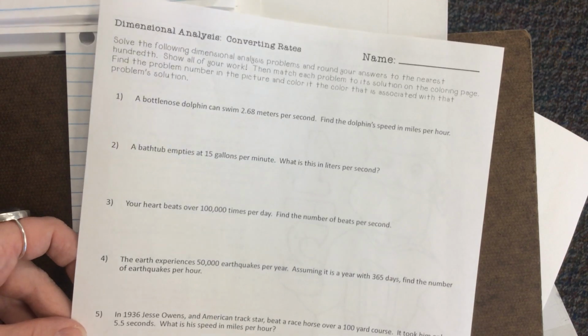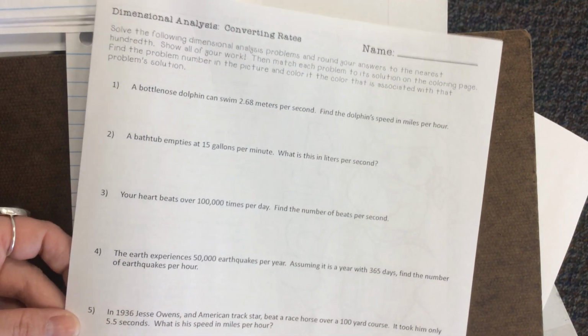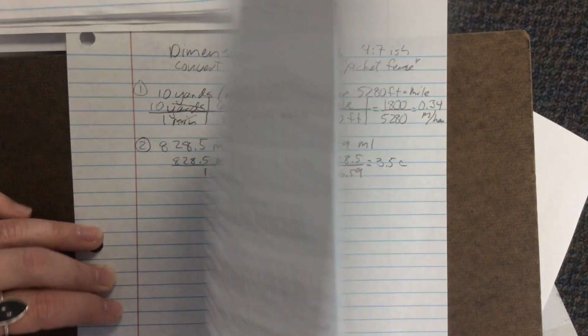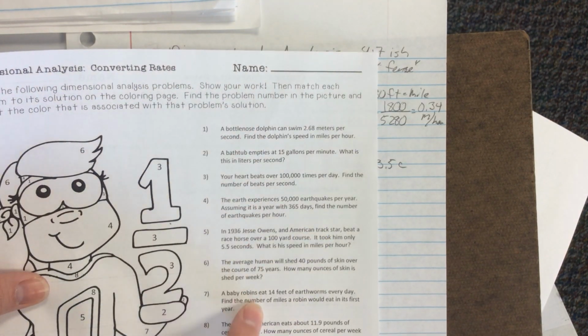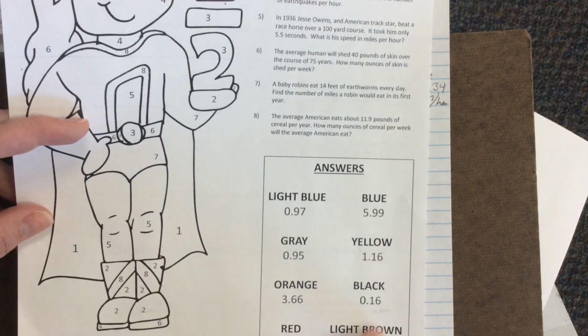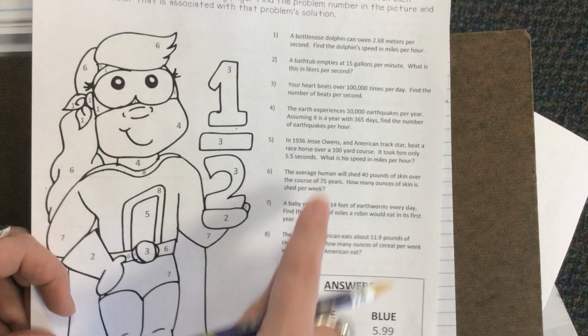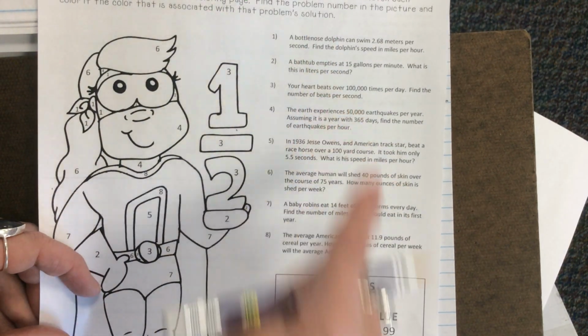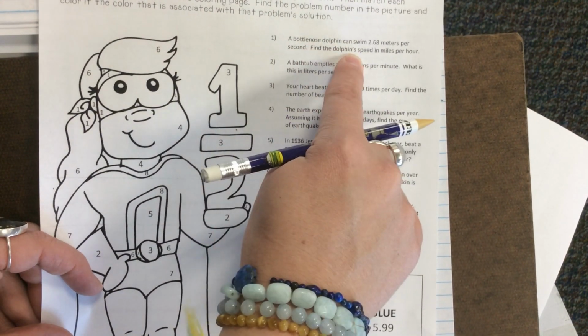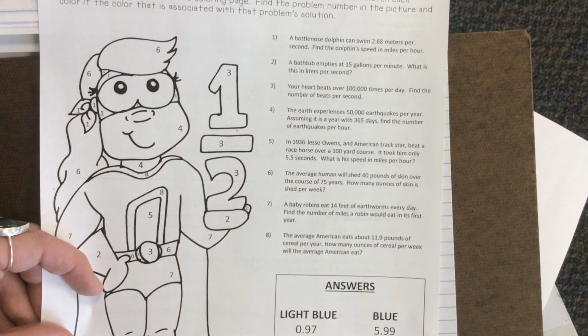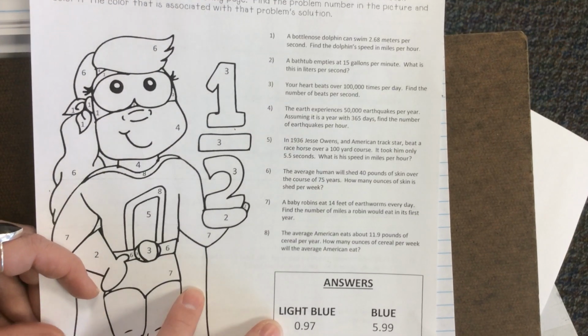It looks like this. So we've got some story problems here, and then for funsies, if you want to, you can write your answers to each of the problems here, find out which answer goes with which color, and then you can do a color by number. You don't have to do the coloring if you don't want to.